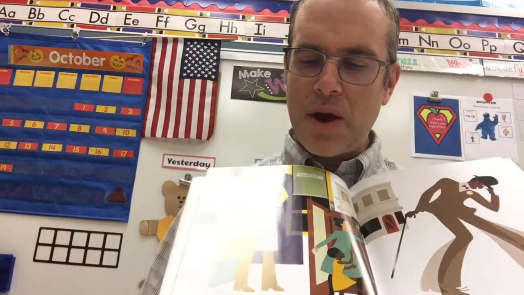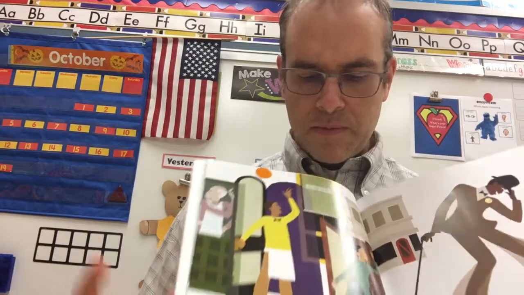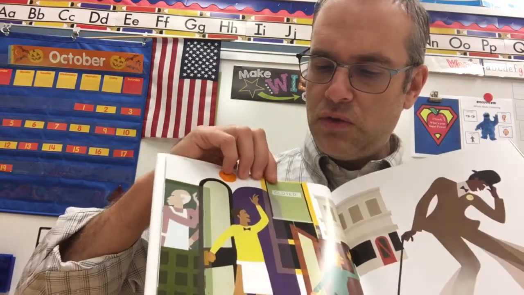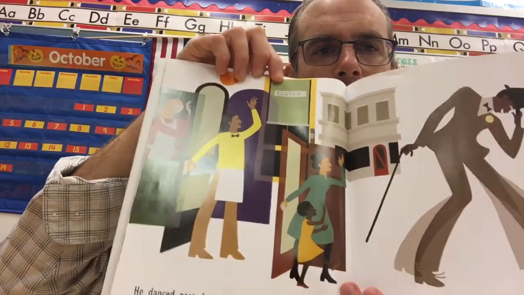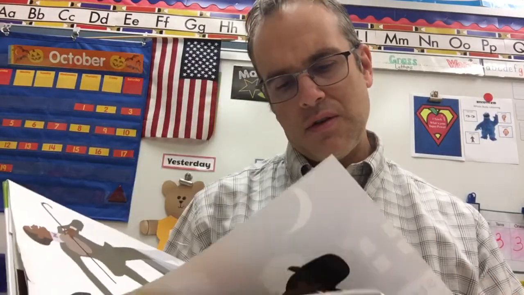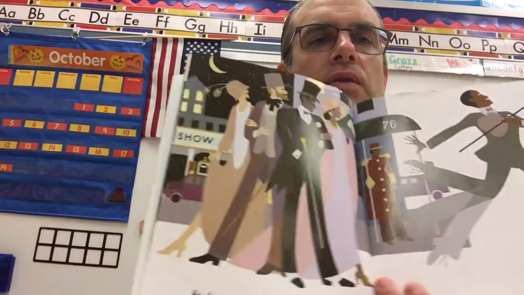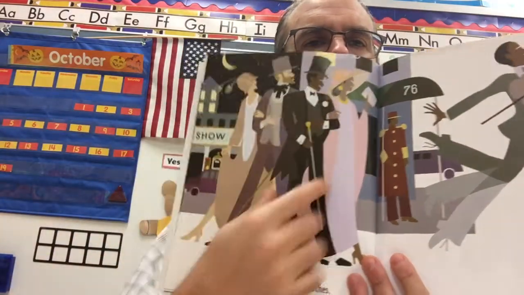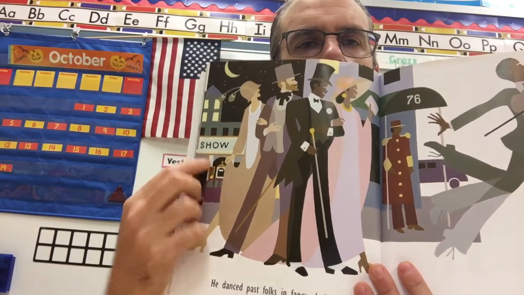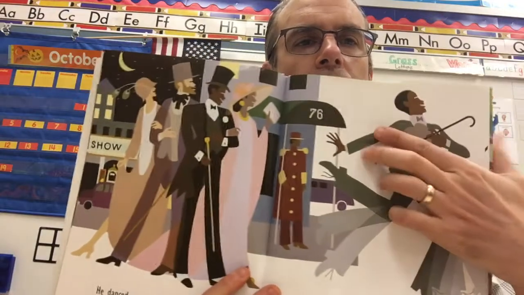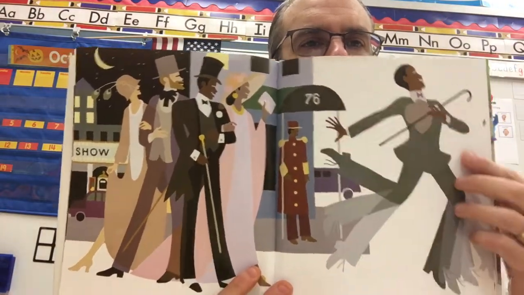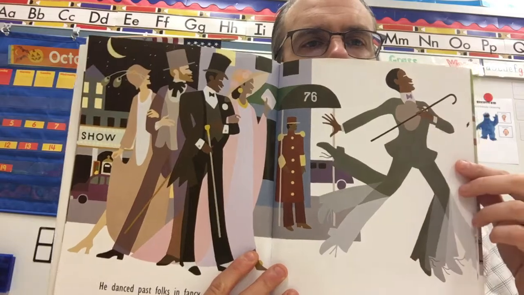Here it says, he danced past doors. Some were open, some were closed. And in the illustration, this window shade is pulled down and it says closed. So the illustrator is taking one of the words from the text and adding it to their details. Here it says they dance past folks in fancy clothes, and you can see they're all dressed up, and here it says the word show. So they must be going to a show. There's also numbers that they label with. This says 76. That's the number for the building.